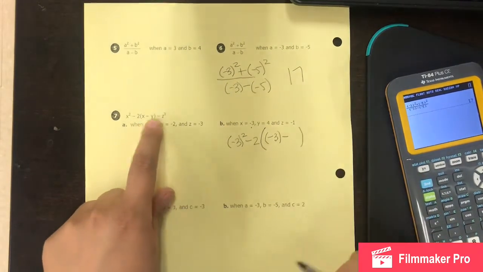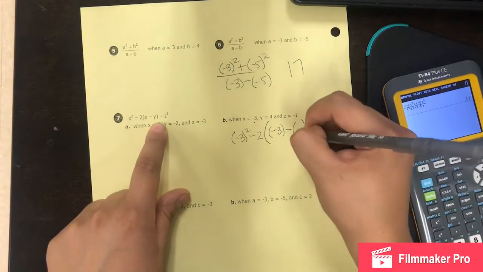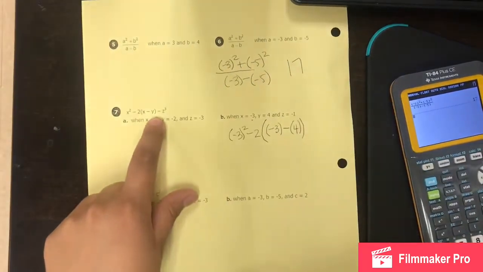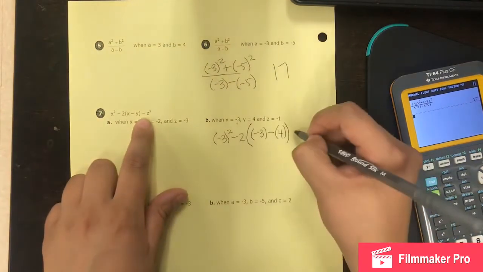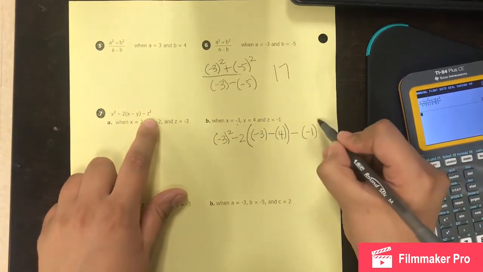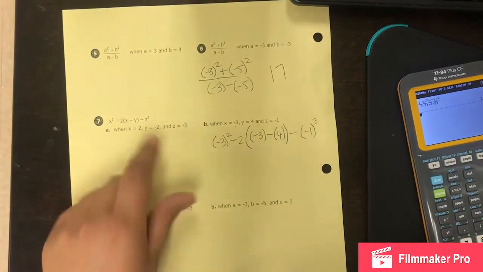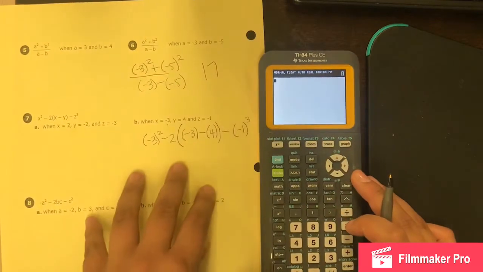Minus y, which I need to substitute with 4. So I'm going to do parentheses 4. Okay, so it looks really, really crazy, but it's what you need to do to substitute whenever you have parentheses already in the problem. Minus z, which is -1 in parentheses. And this time they want me to cube it, which means to the 3rd power. So I'm going to go a little slow, but of course you can go back and replay this.